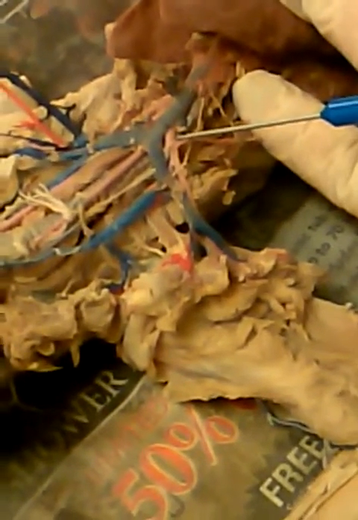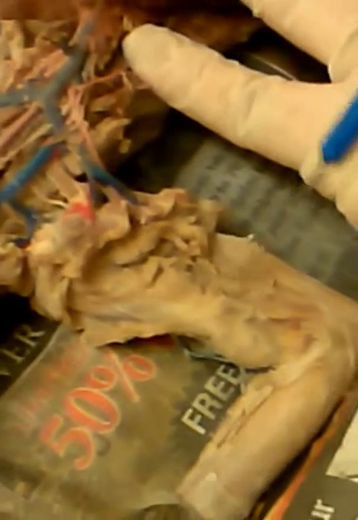So this is the left axillary artery underneath the vein here. Okay, and this is going to be the left brachial artery here. Okay, so you have the right one here. So there's the right subclavian artery, right axillary artery, and then the right brachial artery would be in here, but it's not dissected.